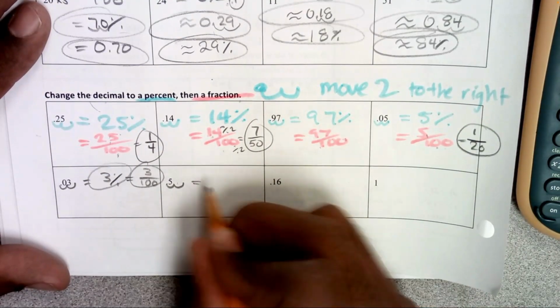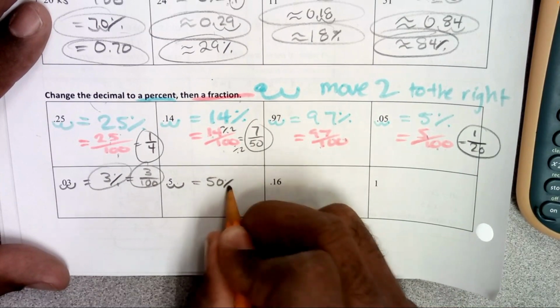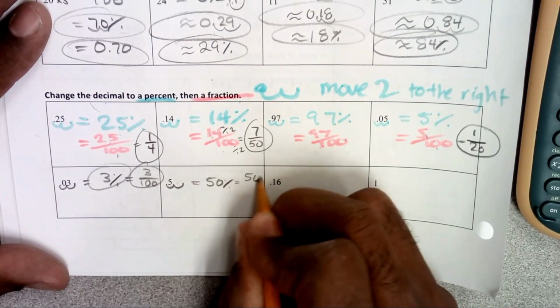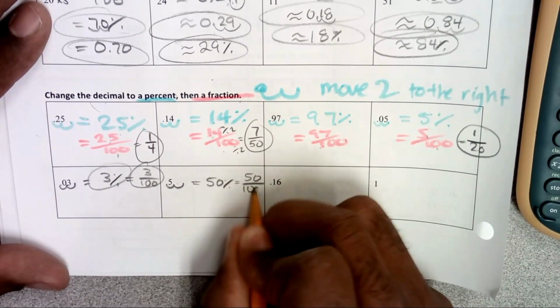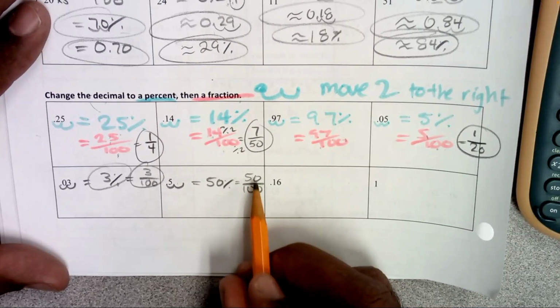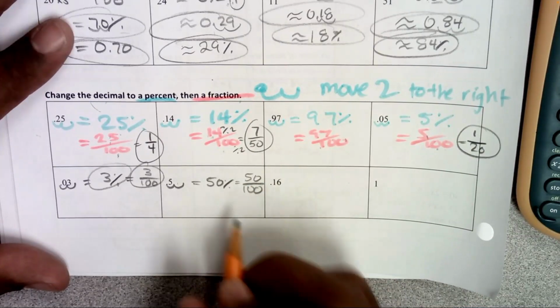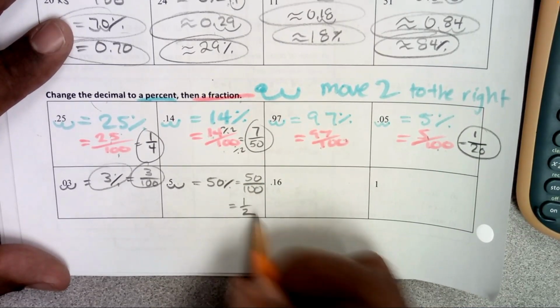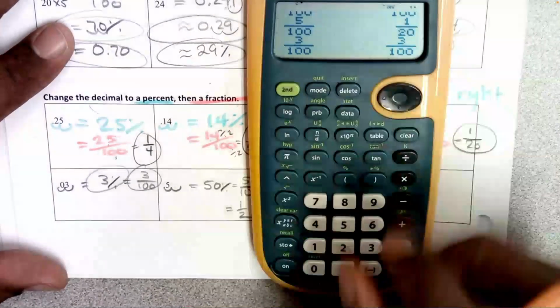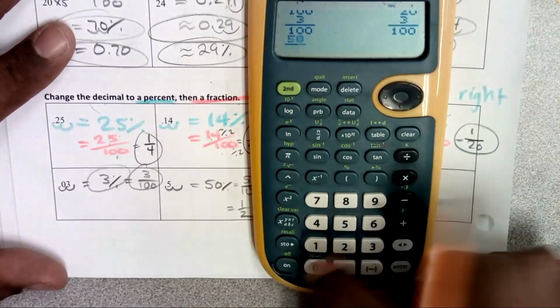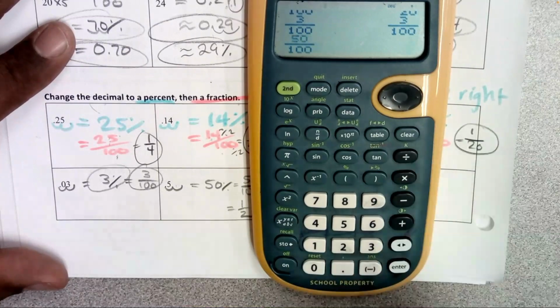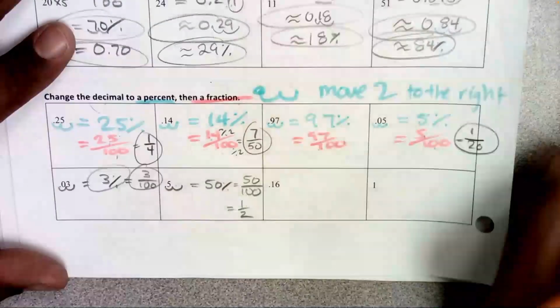Remember, open space means 0, so it's 50%. I put 50 over 100. Now, as you guys may already know, 50 is half of 100, so I already know this is 1/2. And if you don't know that, put the 50 over the 100. Boom, reduced, 1/2.